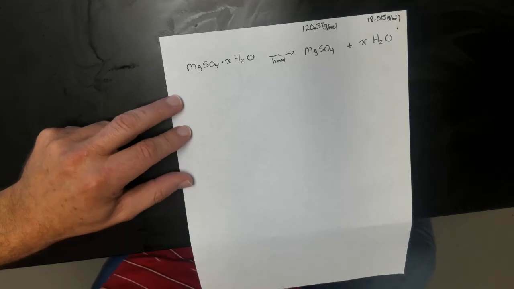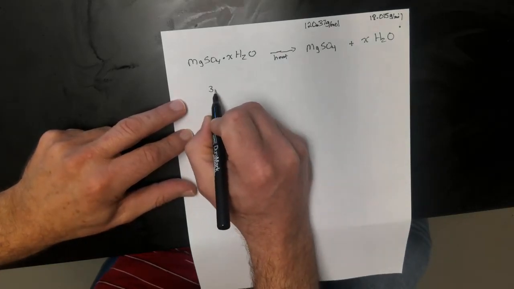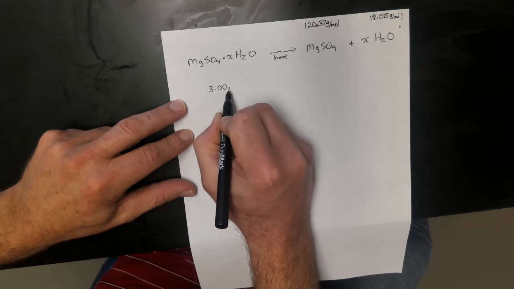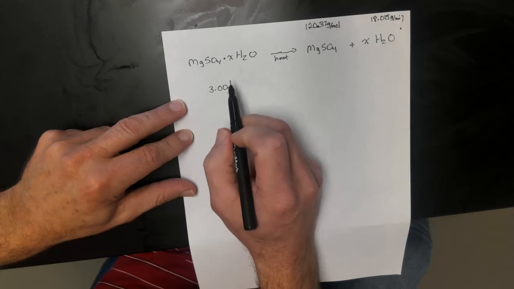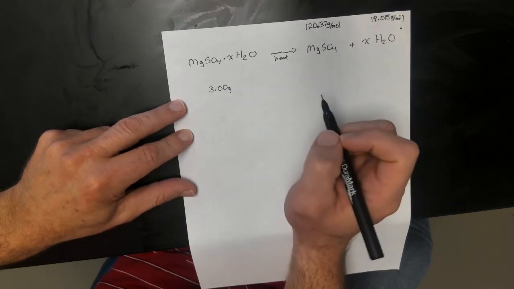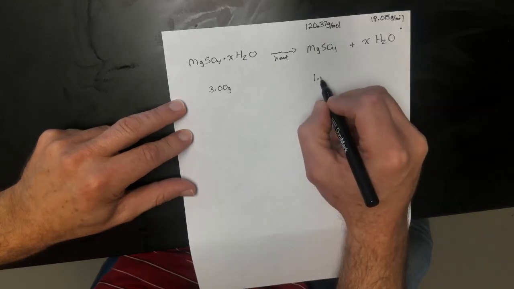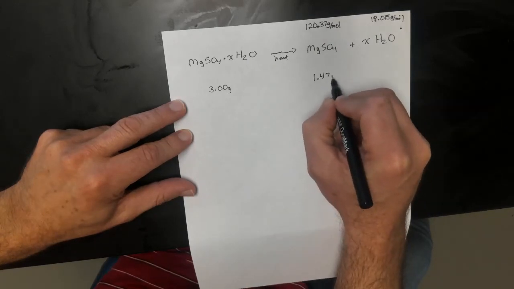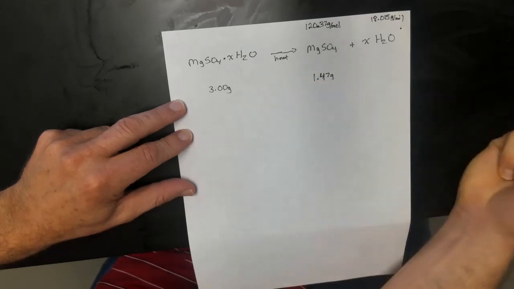So let's suppose that we start off with 3 grams of the hydrate. Now we heat it, drive off the water, and then we weigh the anhydrate. Let's say after we do the experiment, we weigh the anhydrate and we're left with 1.47 grams of the anhydrate.